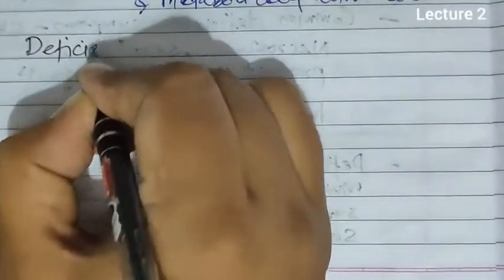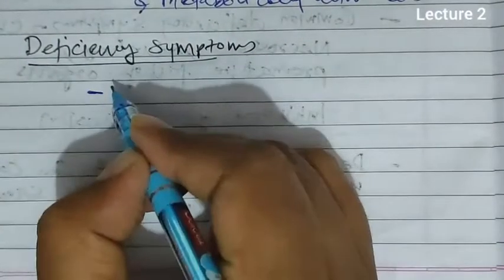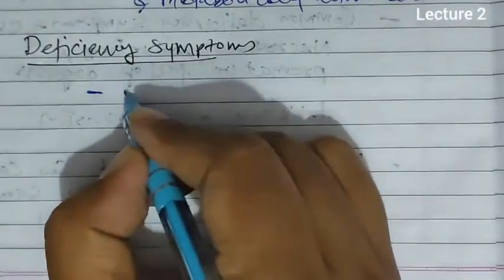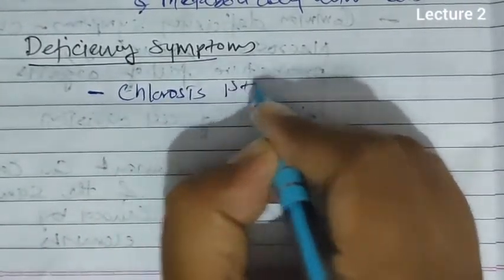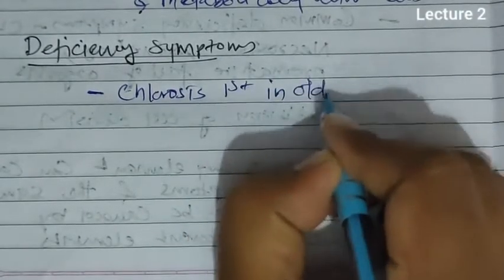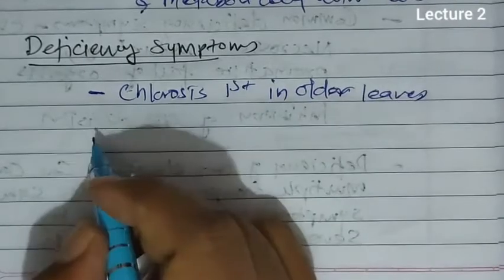Now, after the principal function, next we talk about the deficiency symptoms of nitrogen. In deficiency, chlorosis first appears in older leaves.